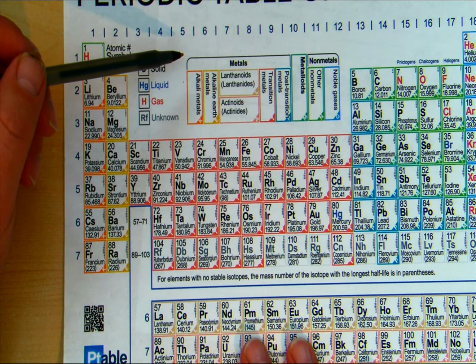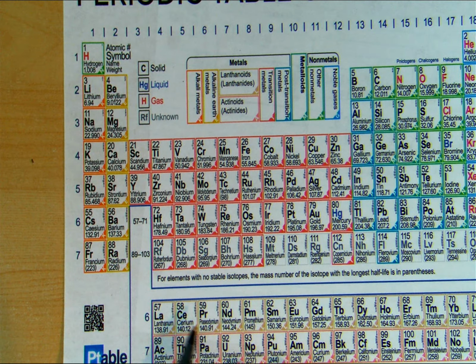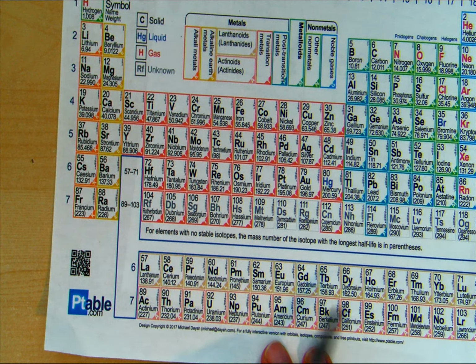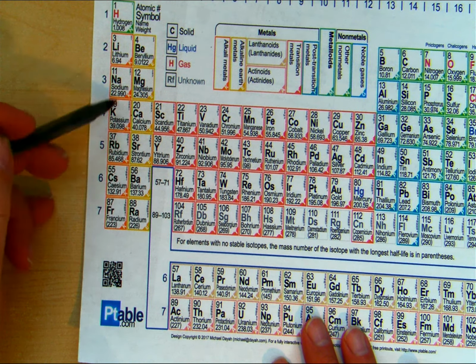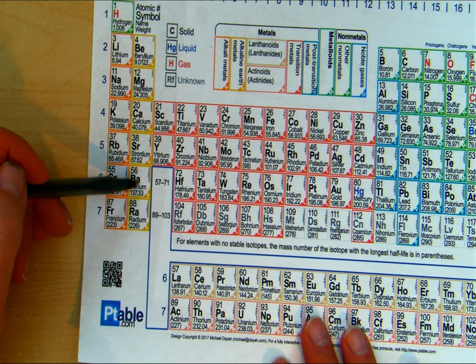And the color codes say low is, for example, where my pen is showing on the F subshells. These have low ionization energies. The bottom left corner of the periodic table has low ionization energies.